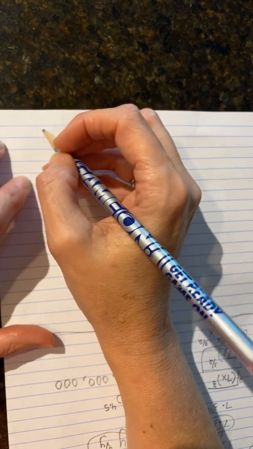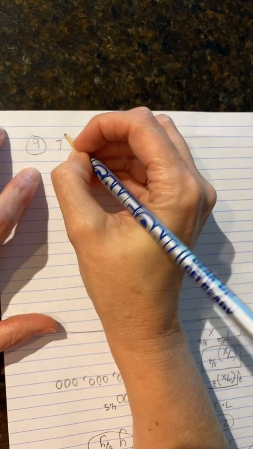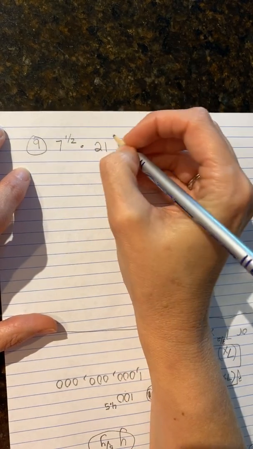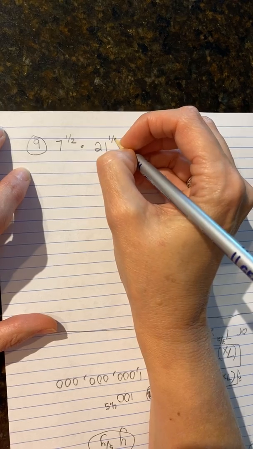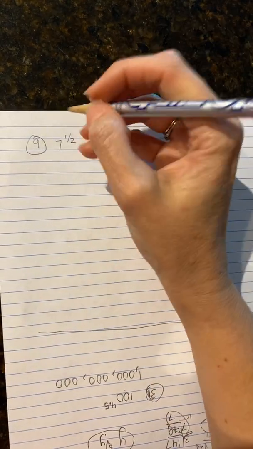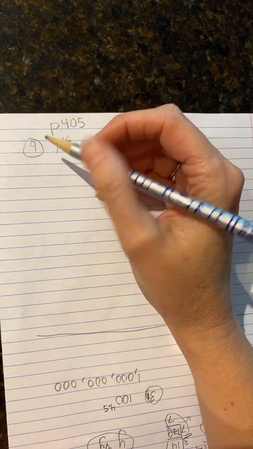But I just picked out a few problems. So normally in class, I would ask you what problems you want to see, but we don't have that ability right now. So I'm just going to pick out some that I think might have given you guys some trouble. All right, so these are problems from page 405, the last homework assignment that I gave you.